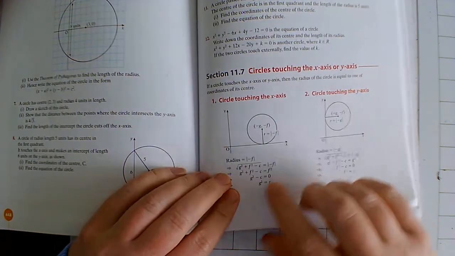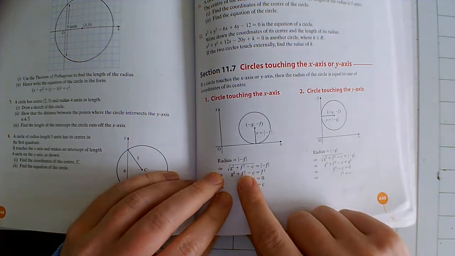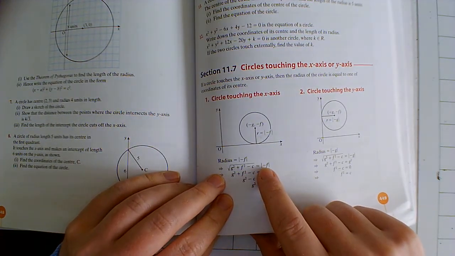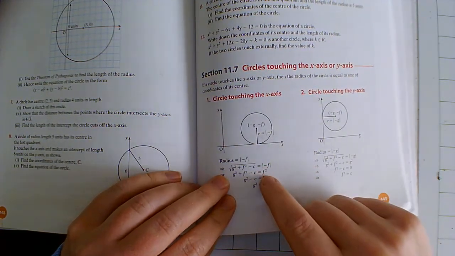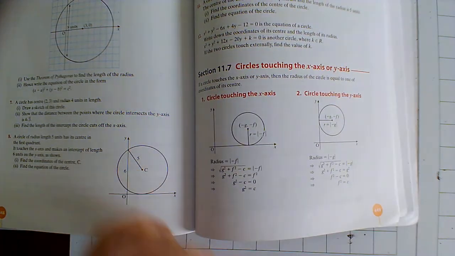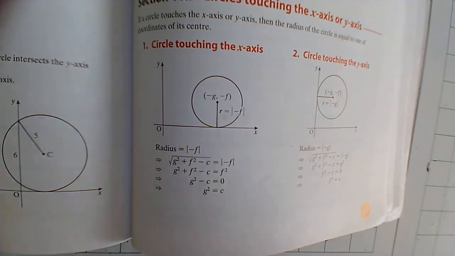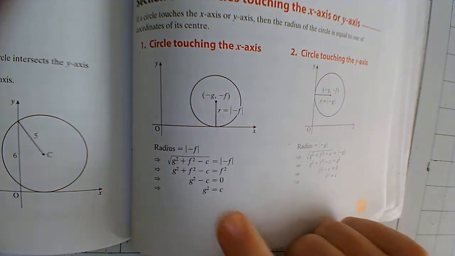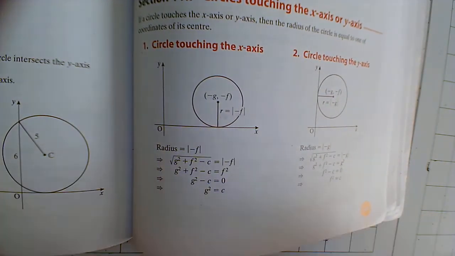So what they say is that the radius from that formula is equal to minus f, the y value. And when you square both sides, they end up simplifying down to get g squared is equal to c. I'll zoom in a bit there. g squared is equal to c. And we're going to be using that in the question that we're going to try, so I'll show you why we're doing this.